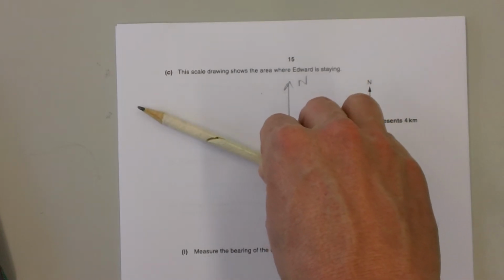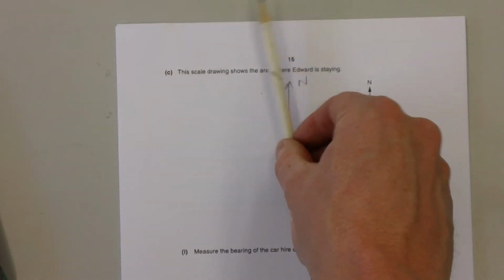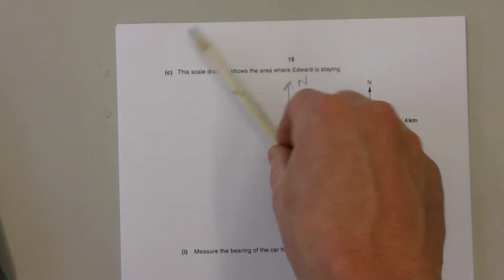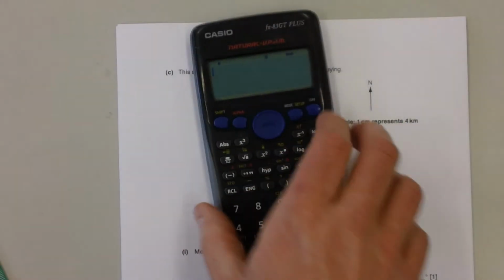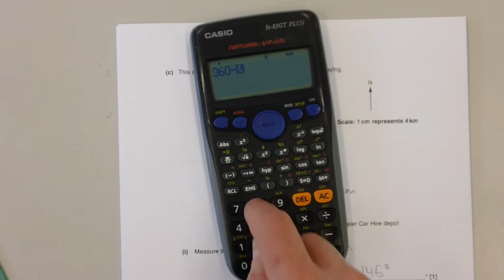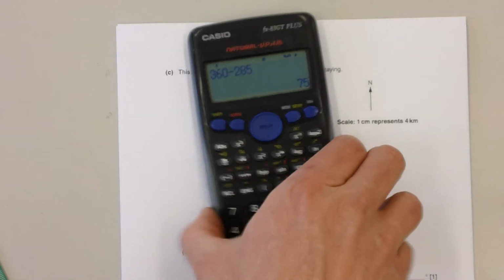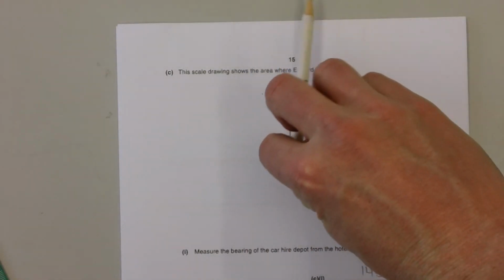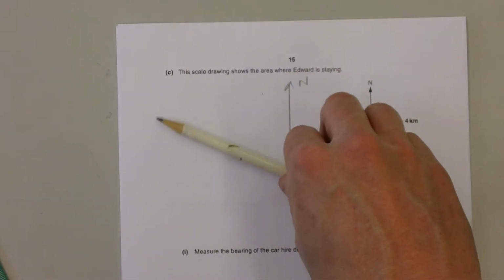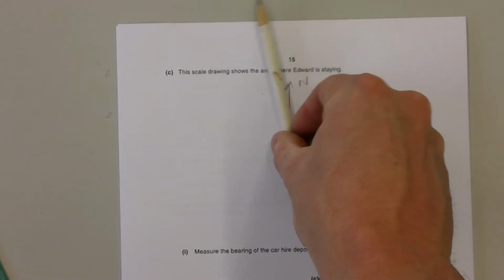The difference between 360 and 285 is the size that this angle must be. 360 take away 285 is 75. So going 285 degrees in a clockwise direction is the same as going 75 degrees in an anti-clockwise direction.